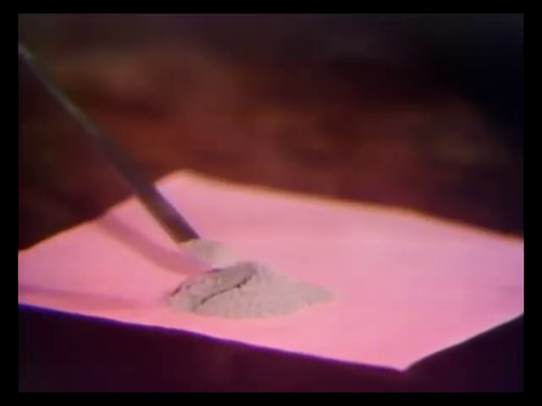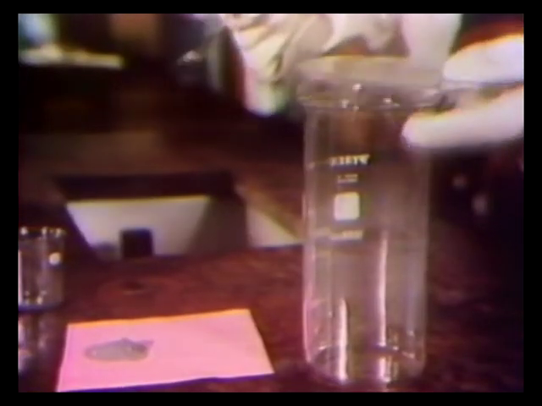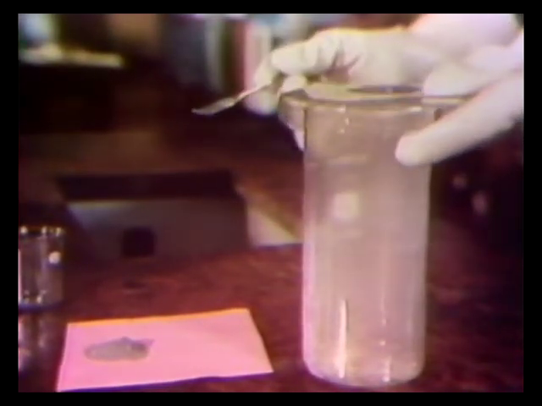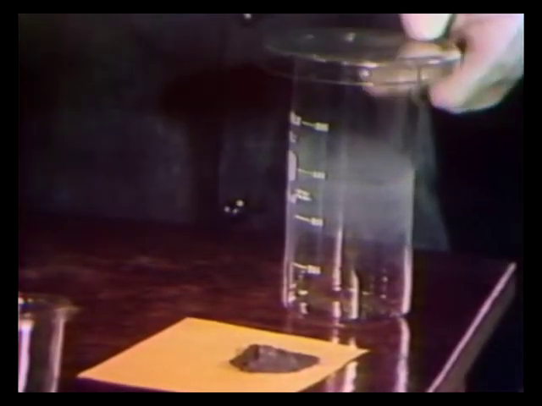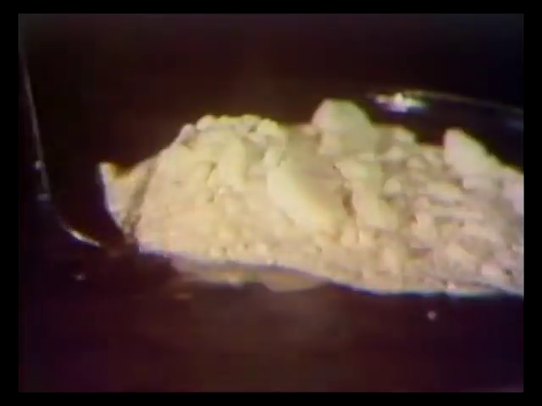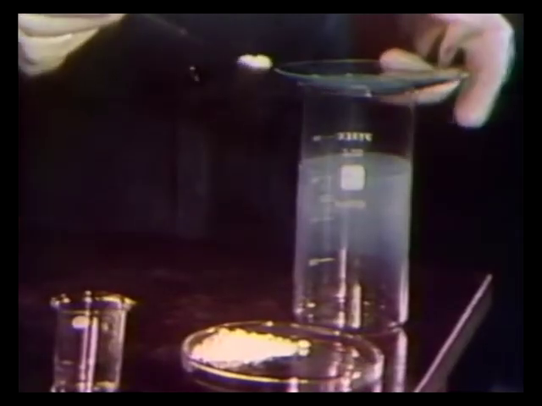This time, we'll tip aluminium powder into a jar of fluorine gas. We'll try silicon in the same way. With phosphorus, we'll go back to using a stream of fluorine. And with sulfur, we'll show you both methods.